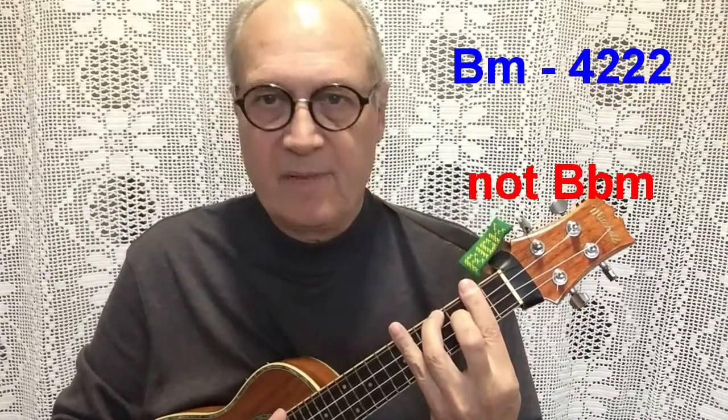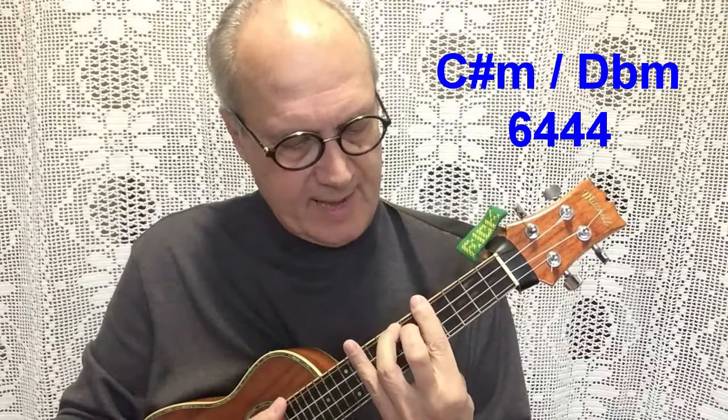B flat minor, C, C sharp or D flat, D, D minor. So here's a whole raft of minor chords that you can work with as well. So just take that one shape that you had from A minor and work it up the neck, and find some chords that you can use there.